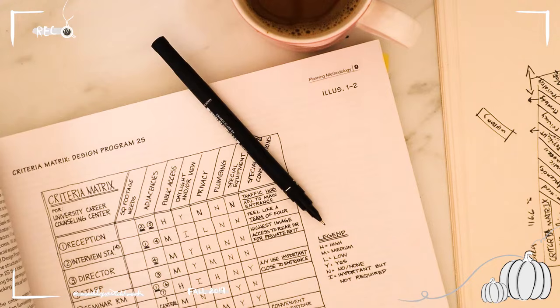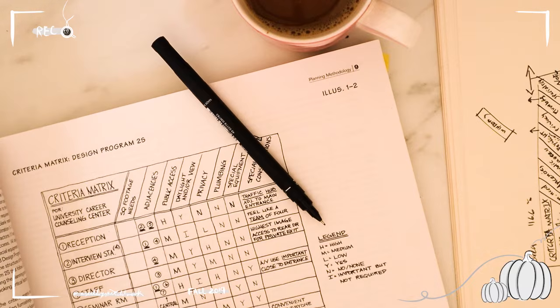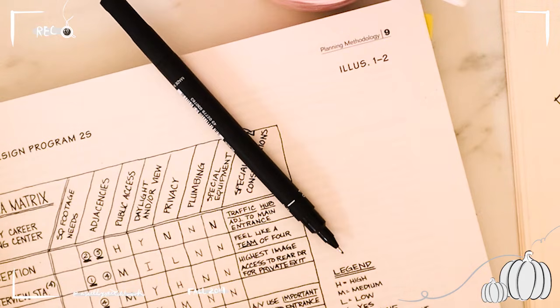So the matrix format is a widely used technique for visually organizing information of a variety of factors that is sometimes referred to as a chart or a table. It's a useful technique to condense and organize the conventional written design program. It is applicable to both small spaces and large projects, but it is more common in large spaces. The amount of information that is in the criteria matrix will vary upon the timing that you have for the project, so sometimes it can be more detailed than other times.